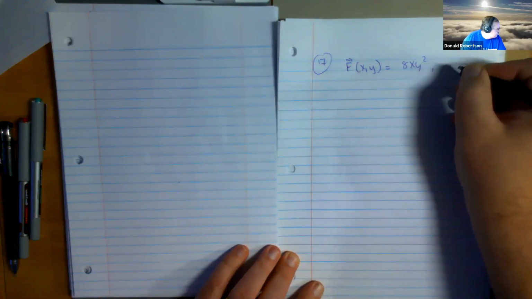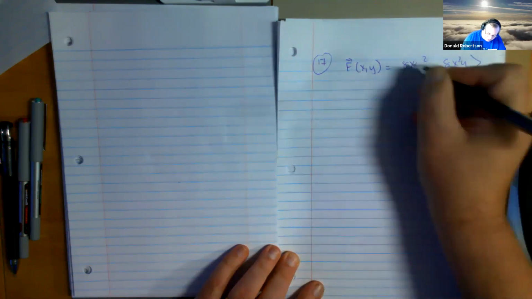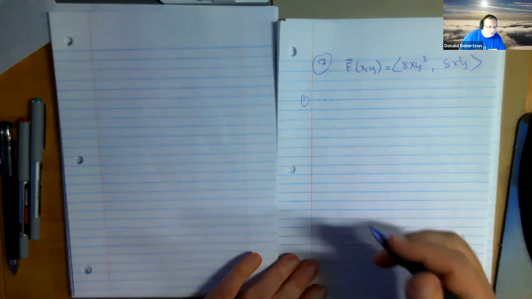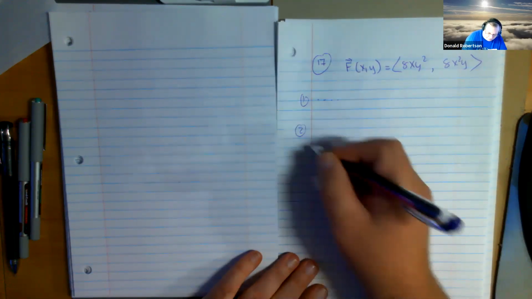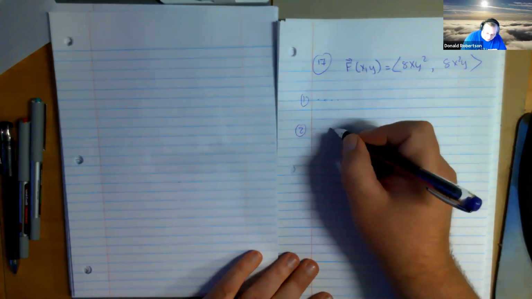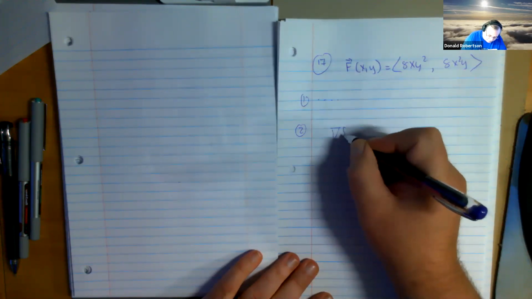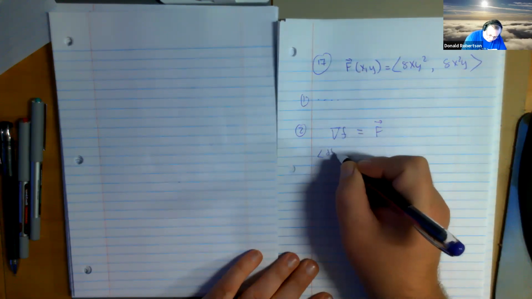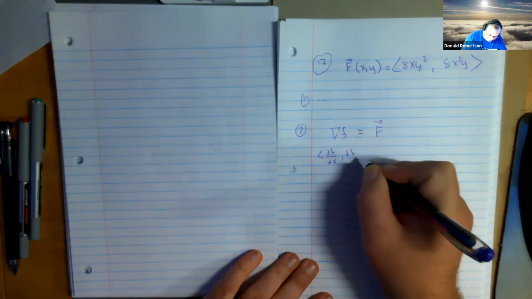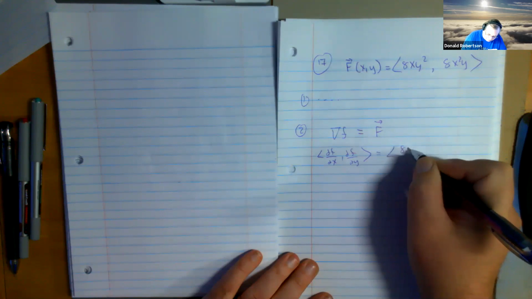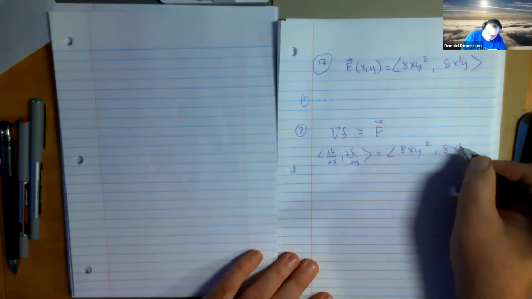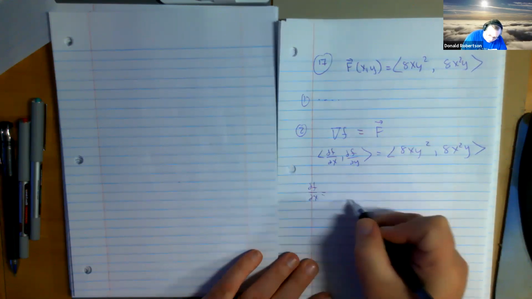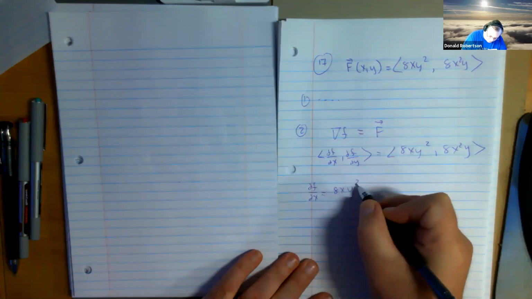8x y squared, 8x squared y. Can we just say it is a conservative field? Because it is. Question 2 then. Let's find little f. So what do we know? We know that that guy is f. If you match them up, then this guy is going to be equal to 8xy squared.